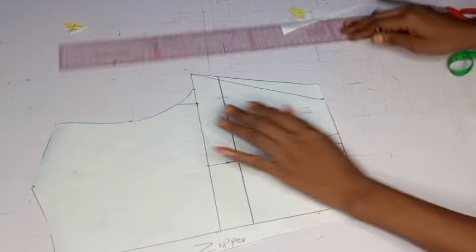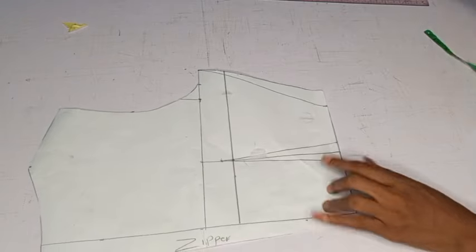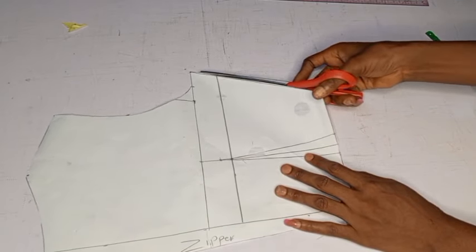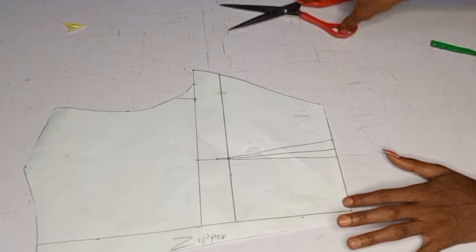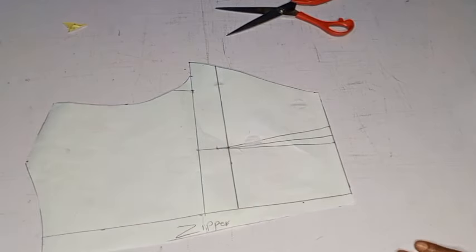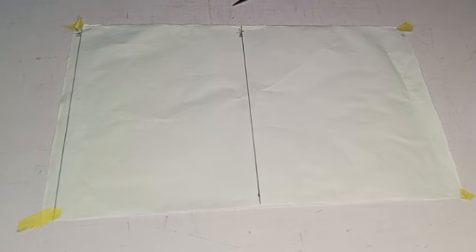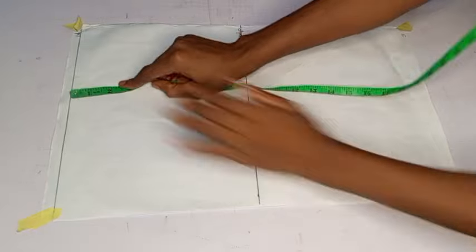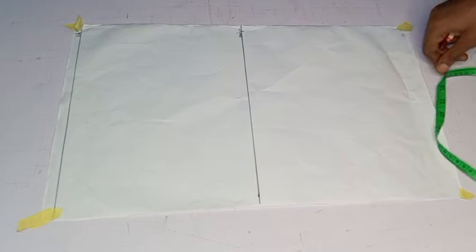So this is what I was talking about by eliminating the darts. So you can see now that I have reduced the waist by 1 inch. So the waist is going to be very snatched on me, and this is it. We'll keep this so that we can work on the skirt pattern. For the skirt pattern, I have my waistline, my hip line, and the full length. I'm going to use the whole of this pattern paper as the full length.